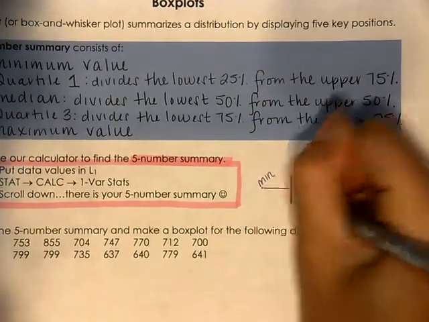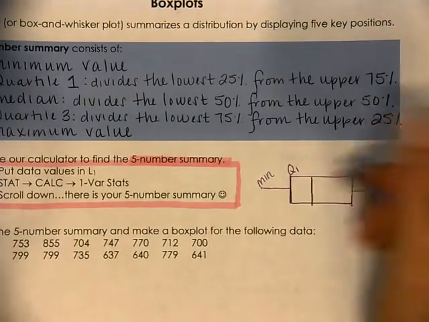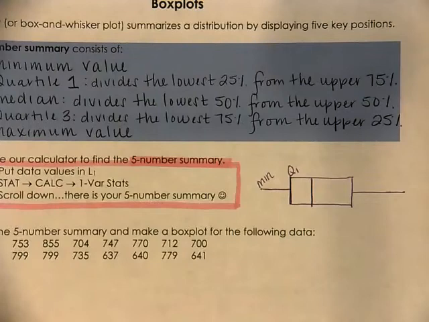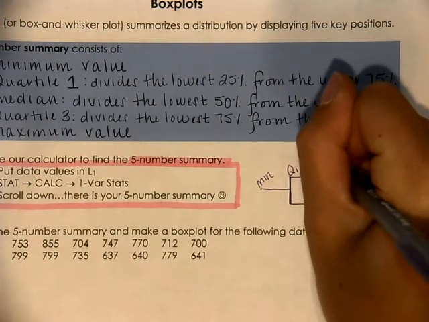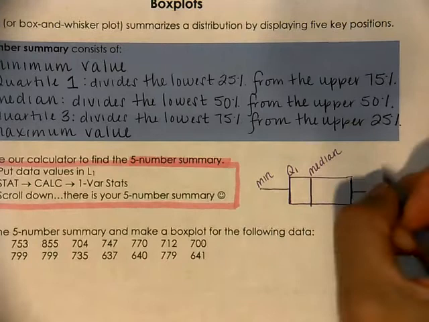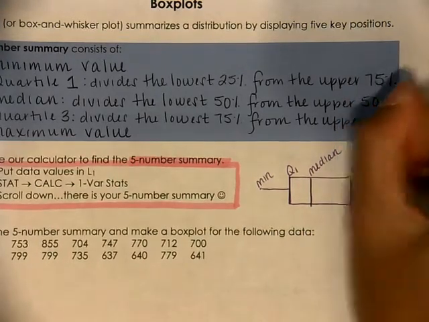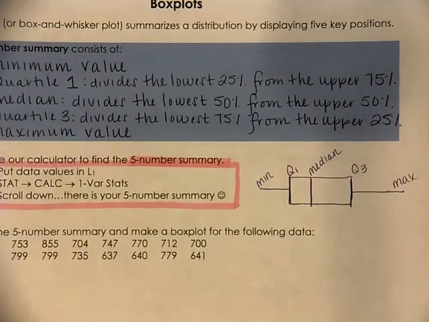This line right here is quartile 1. This line through the box does not have to be in the center of the box, and many times it's not in the center of the box. It's one way or the other. That line right there is the median. The line that closes off the box is quartile 3, and then that endpoint at the end is your maximum.